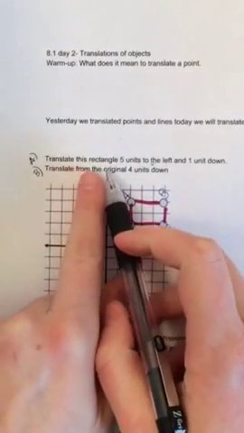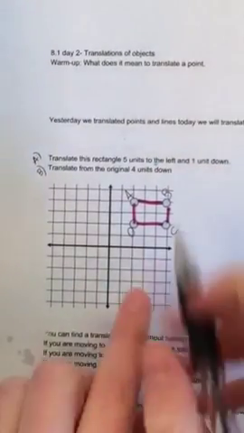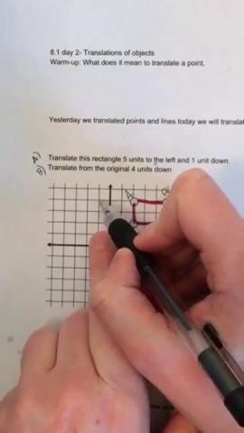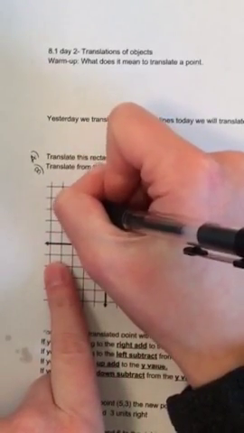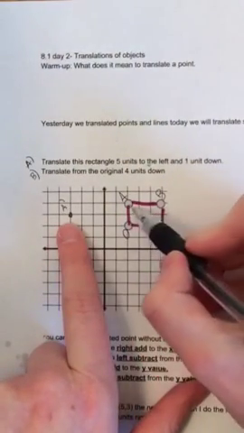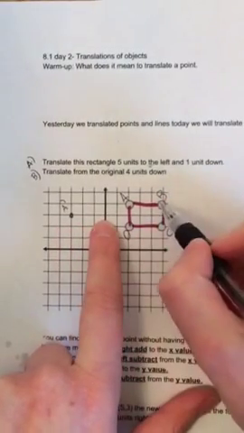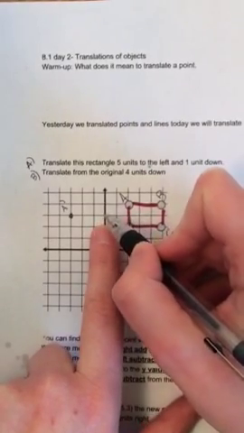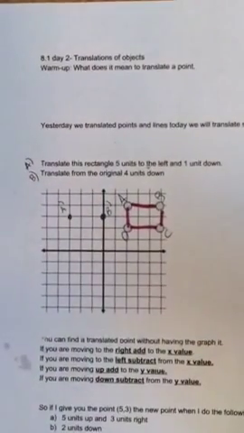So the first part is translate this rectangle 5 units to the left and 1 unit down. I'm going to start with A and move it 5 units to the left, 1, 2, 3, 4, 5, and then 1 unit down. So this is my new A, which I'm going to call A prime. Now, I could say I know that B is 3 away from A, so I'd go 1, 2, 3, and that's B. Or I could count 5 units to the left and 1 unit down. It doesn't really matter because we're going to get the same answer anyway.